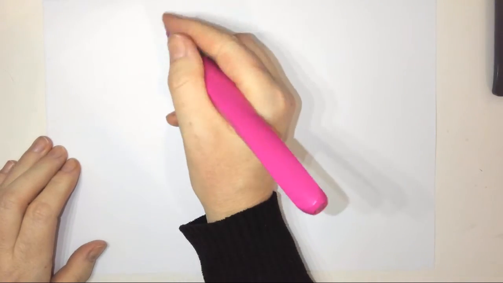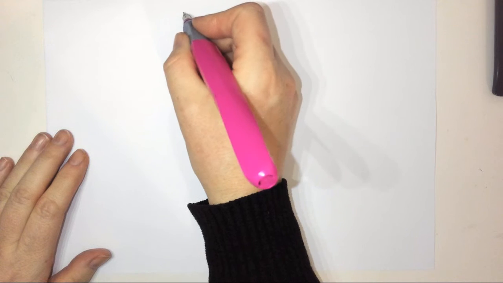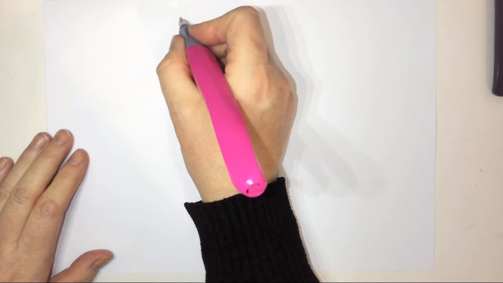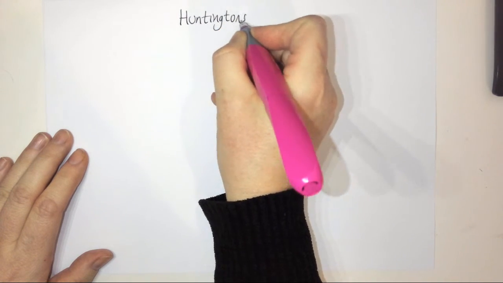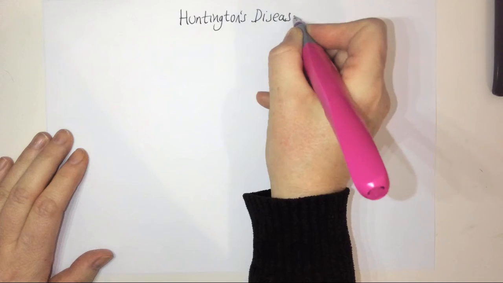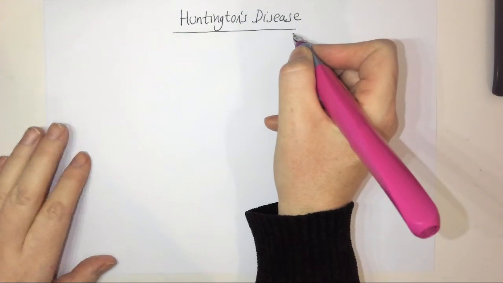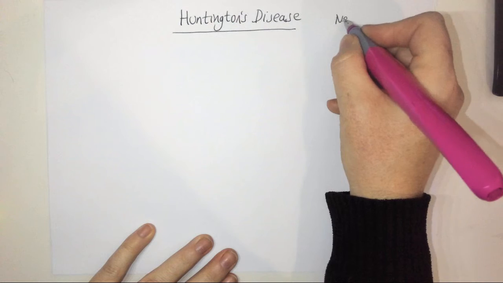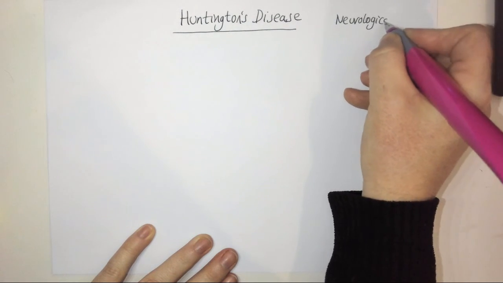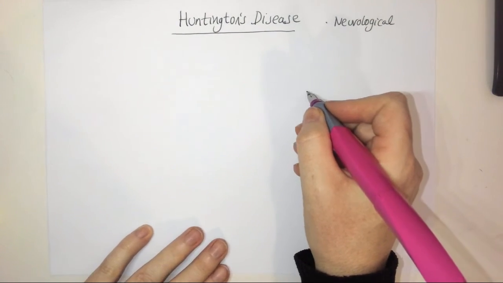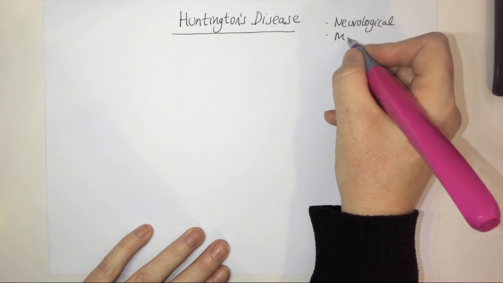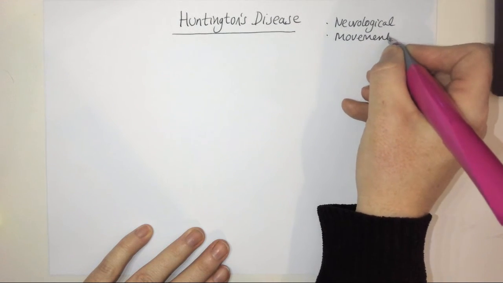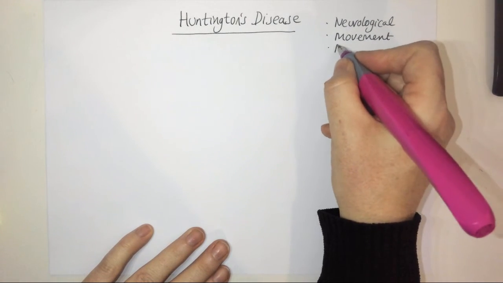Okay, so we need to now think about an example of a condition that is caused by a dominant allele, a faulty dominant allele. One example is Huntington's disease. Now this is a quite unusual disease, and it's a neurological disease, so it's affecting the nervous system and the brain. It can give you difficulty with movement, problems, and it also brings on dementia.